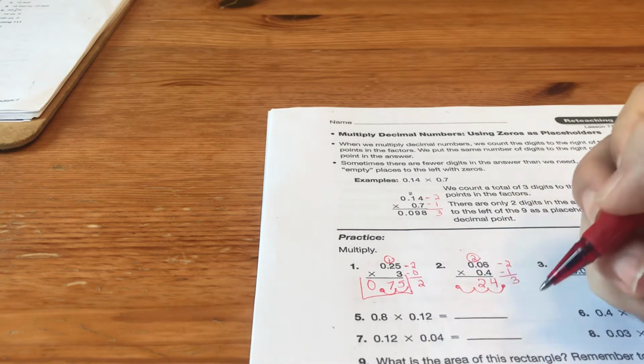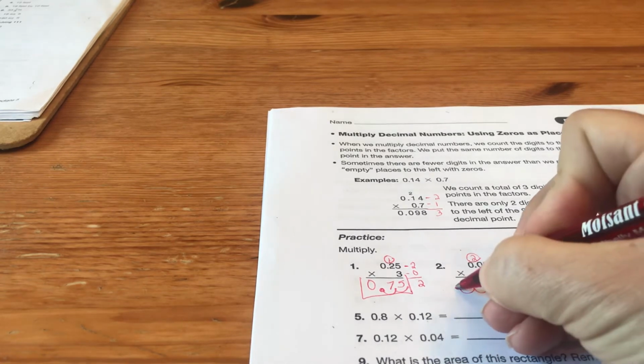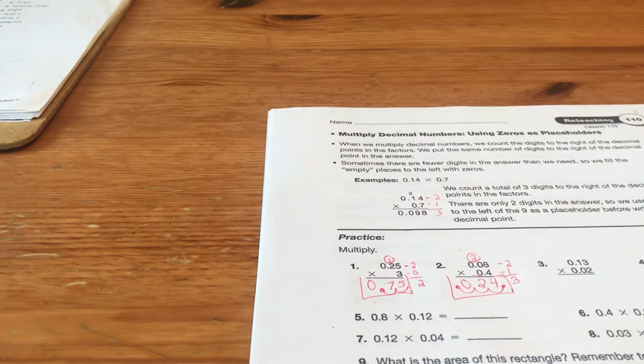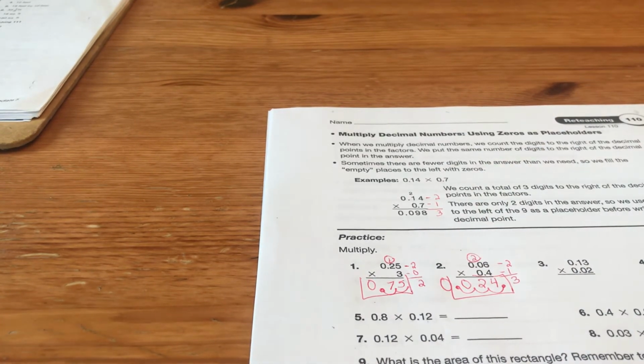This would be considered your empty place. I'm going to need to put a 0 there to fill the empty place. And then my answer is, oh, they really like a 0 out front too. 0.024 for number 2. And remember, these answers are on Weebly.